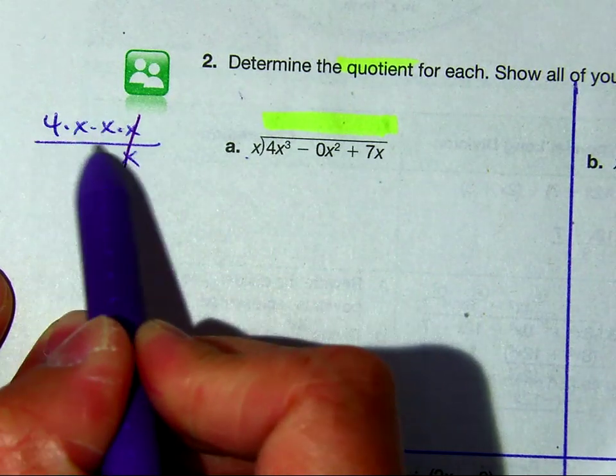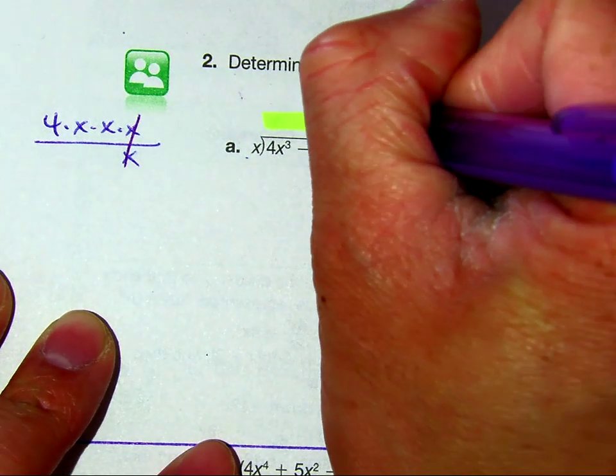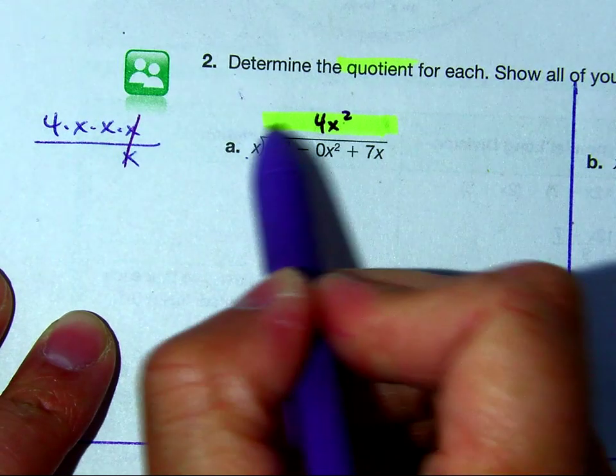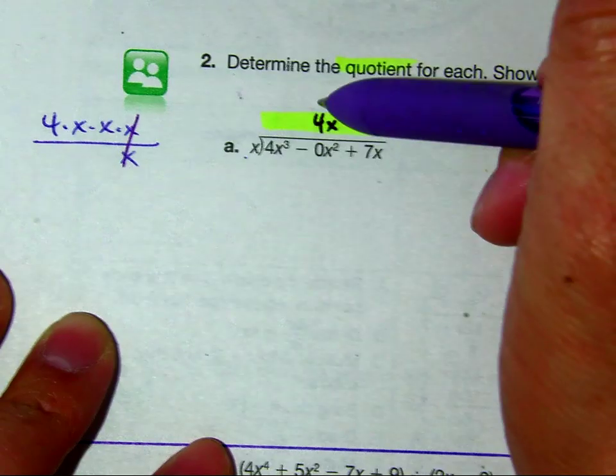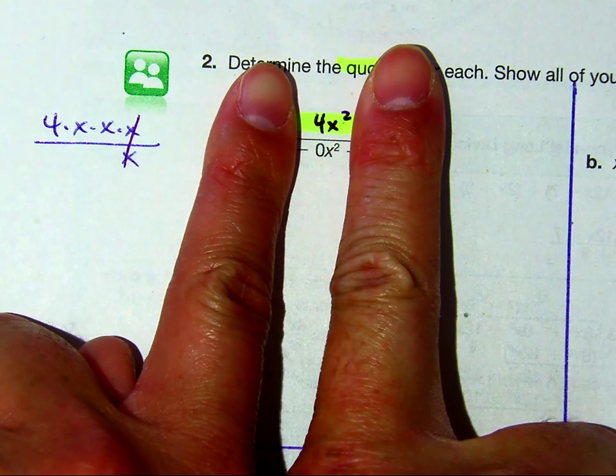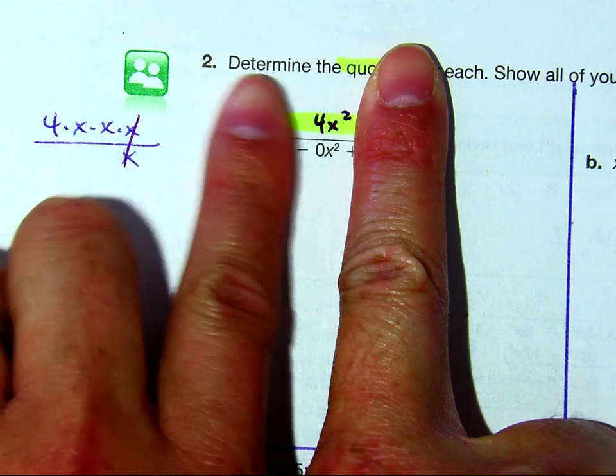Now, it does not matter where you place it. I chose to place it above the 0x squared because you'll realize that everything between my fingers and this column will all be x squareds. Okay, we just divided. What's the next step?